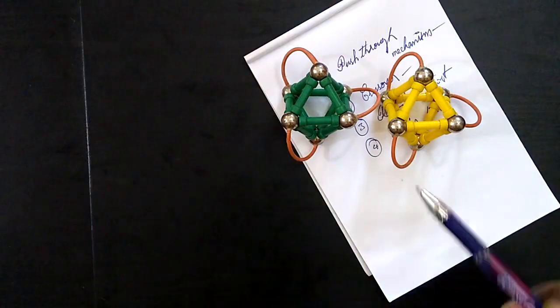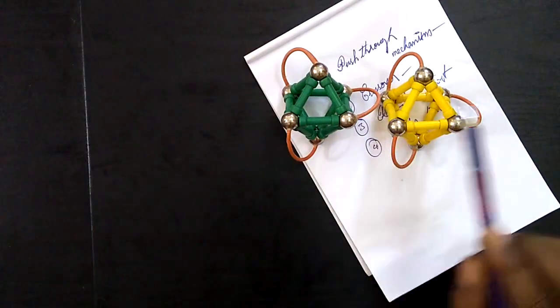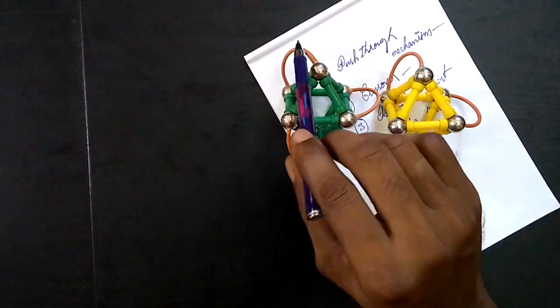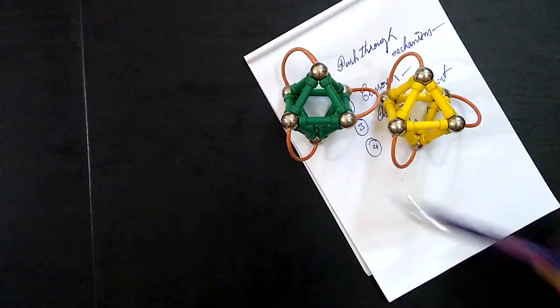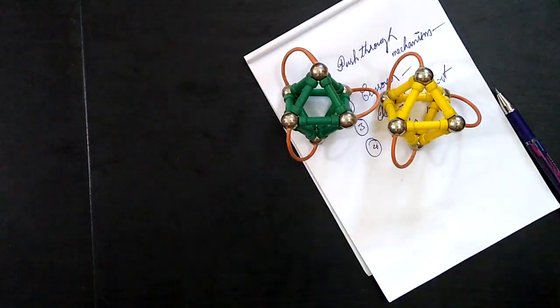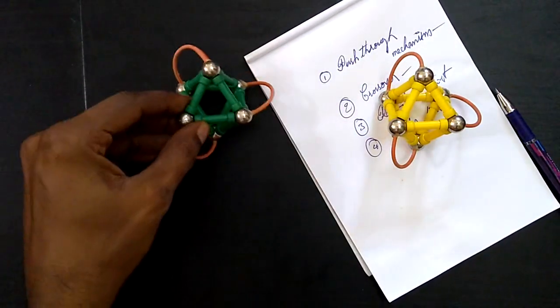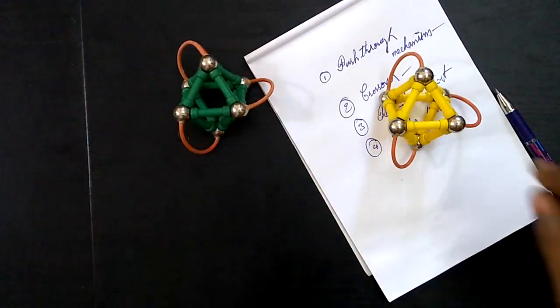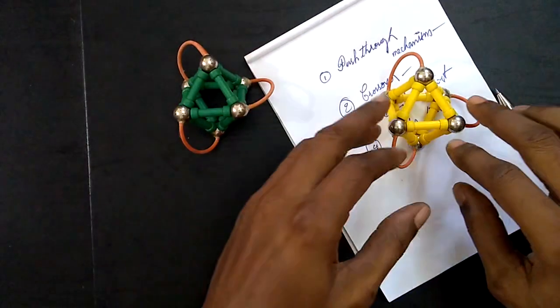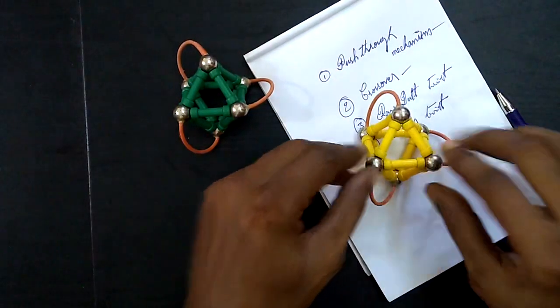You can see that these and these are equivalent, and these and these are equivalent, and this and this are equivalent. Basically, both are the same enantiomer. And I keep this one for reference, and I'll perform Ray-Dutt as well as Bailar twists on this model.